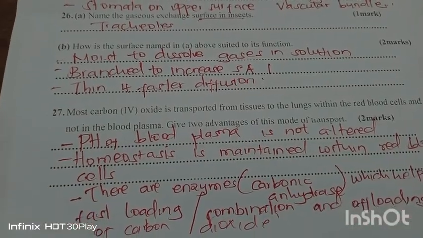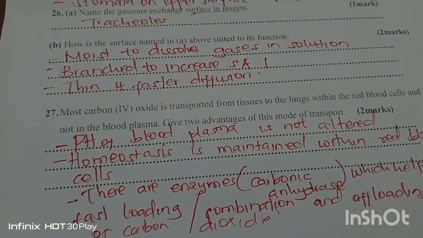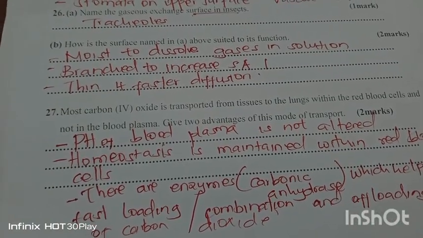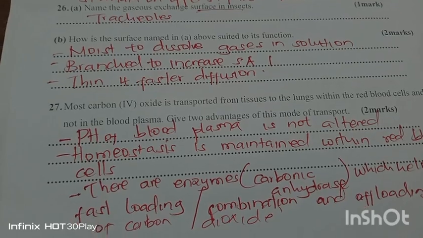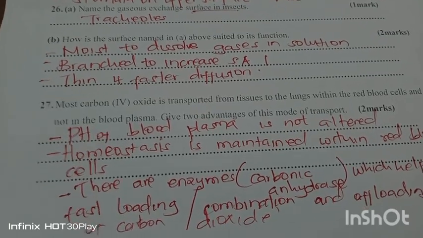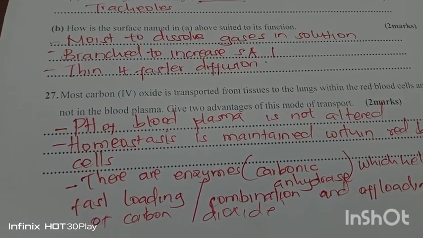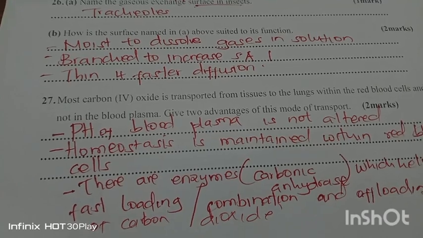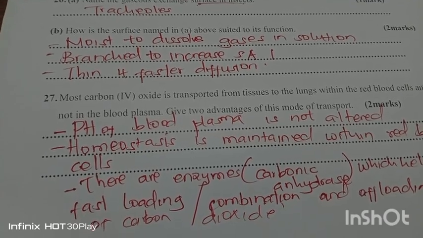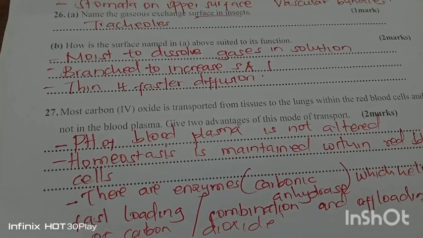Name the gaseous exchange surface in insects, that's the tracheoles. How is the surface of the above suited to its function? It is moist, to dissolve the gases. It is branched to increase surface area, and then it is also thin for faster diffusion of gases.